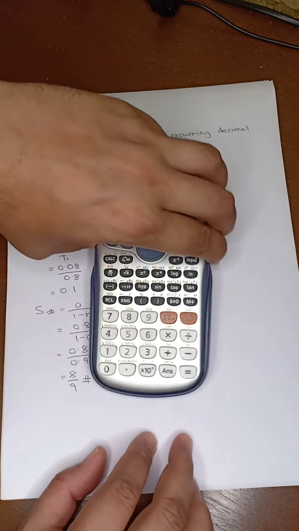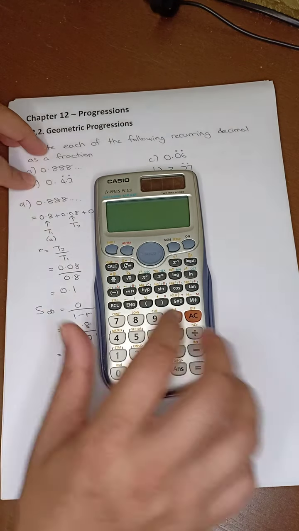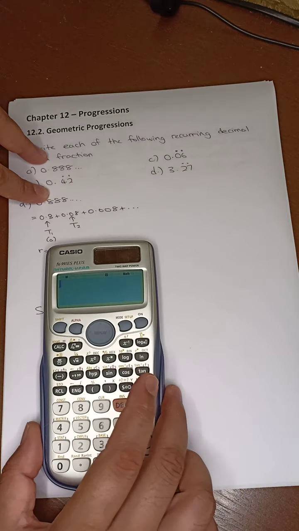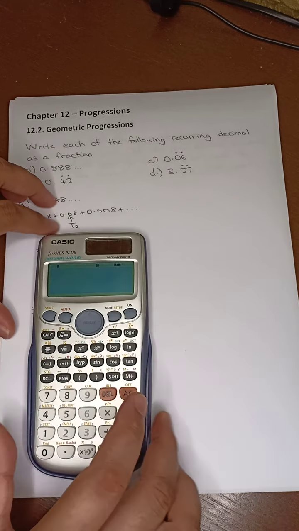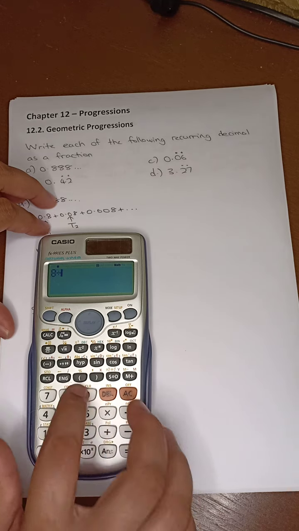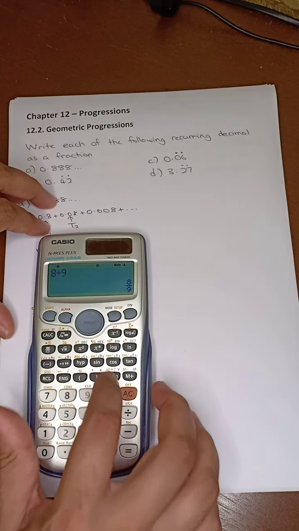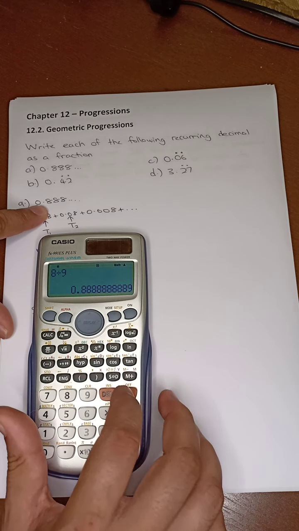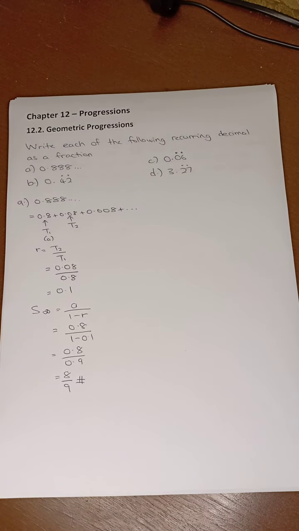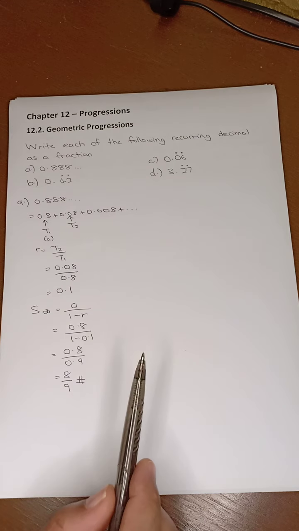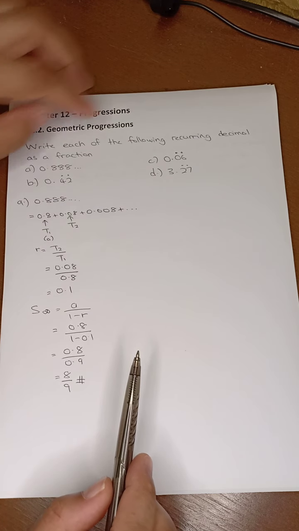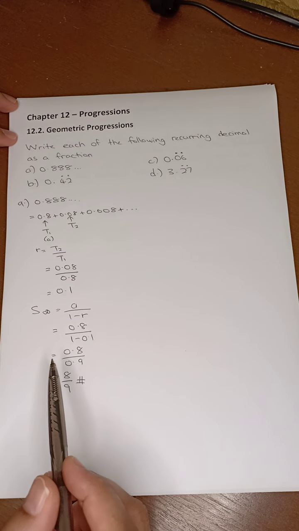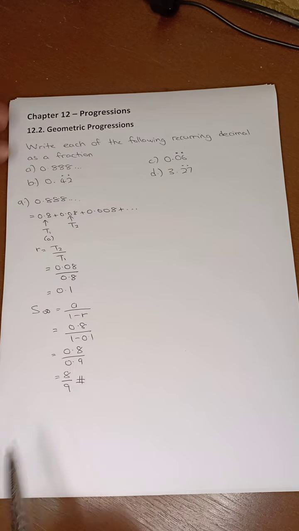You can test whether this fraction will produce this recurring decimal. So I'll use a calculator again. It's 8 divided by 9, and yes, can you see, it's the same recurring decimal. So as I said earlier, we can use geometric progression to convert a recurring decimal to a fraction. Okay, I'll do the next one, B.